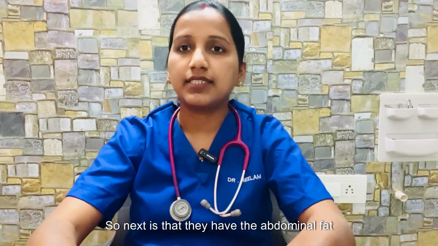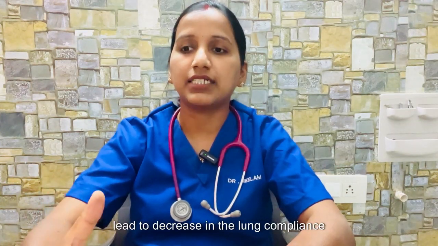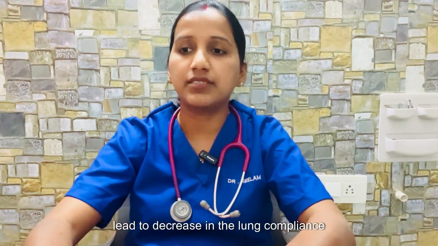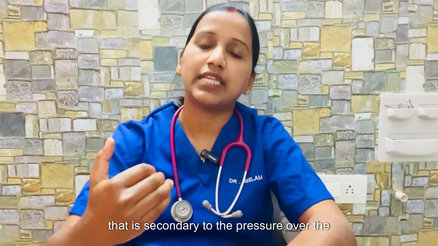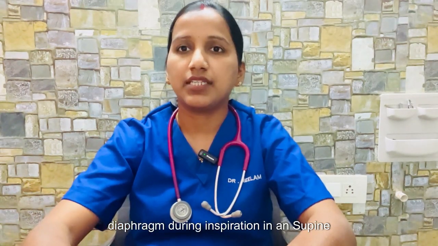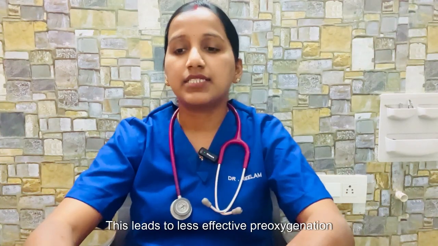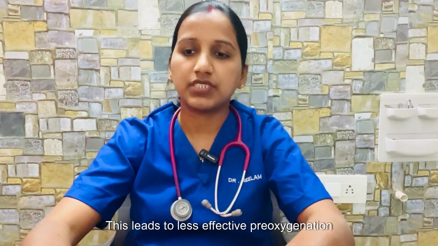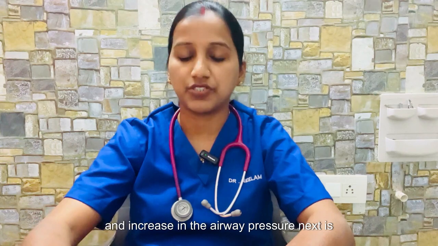Next, the abdominal fat leads to a decrease in lung compliance, which is secondary to the pressure over the diaphragm during inspiration in a supine position. This leads to less effective pre-oxygenation and an increase in the airway pressures.